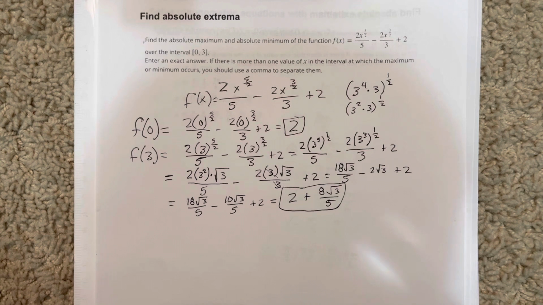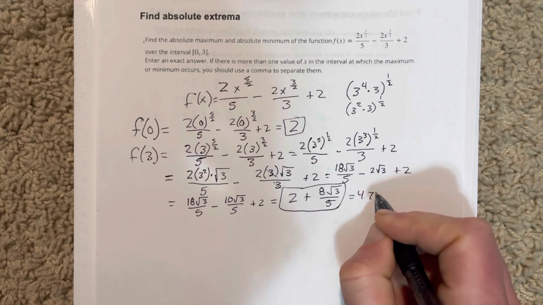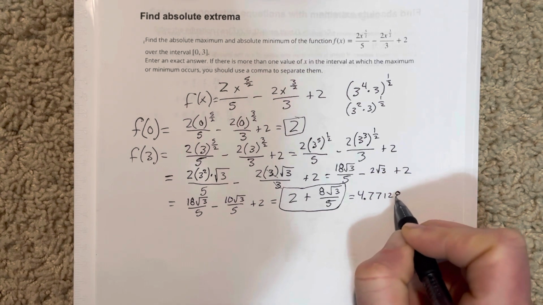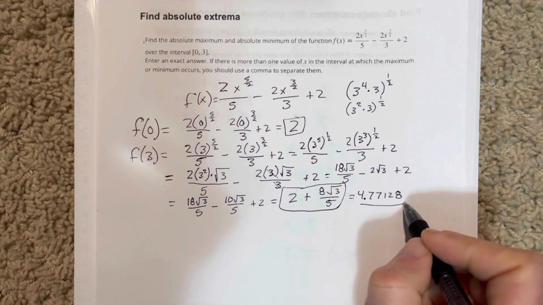And then we're going to take it times 8, divided by 5, add it to the 2. So you can see that this one is like 4.77128. And this will help make our determination if this is an absolute max or min later on.